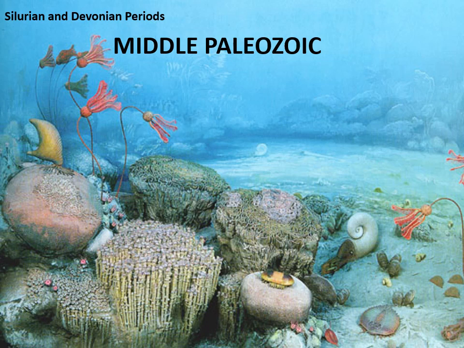This is week 10, and for the lecture content for the week, we're going to be looking at the Middle Paleozoic. So we'll be looking at the Silurian and Devonian periods, very similar to what we did last week with the Cambrian and the Ordovician, where we're looking at each period in terms of life and geology and tectonics.